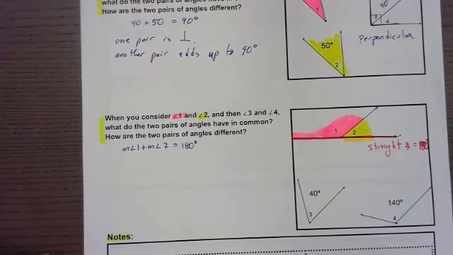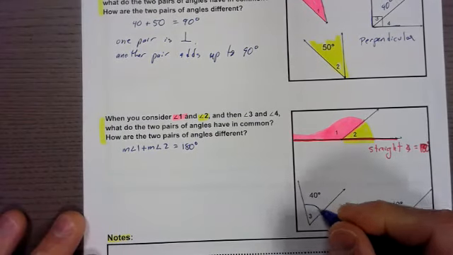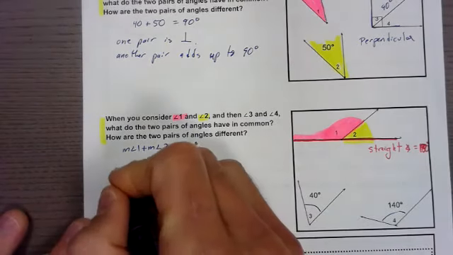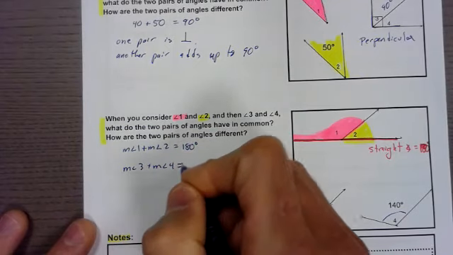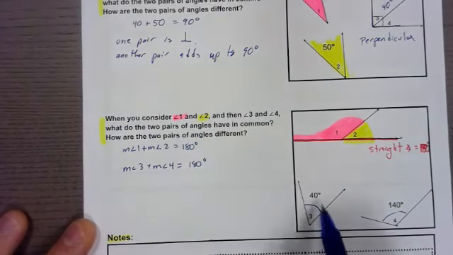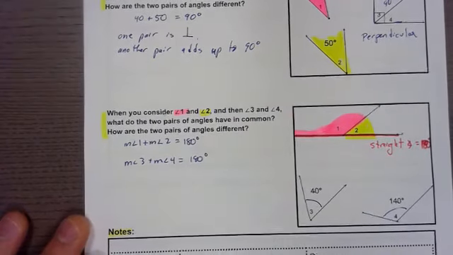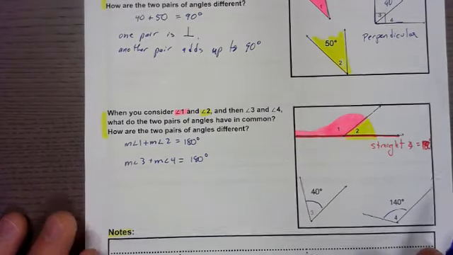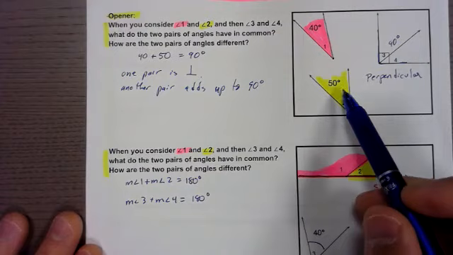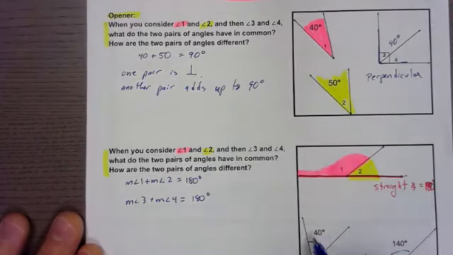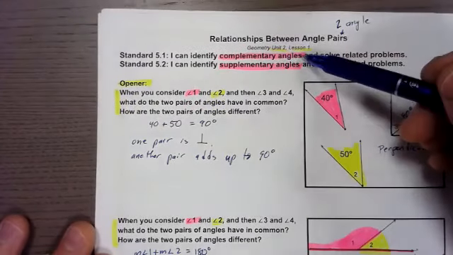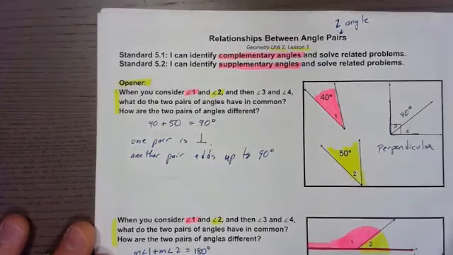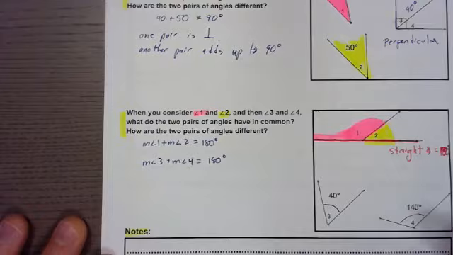And then we see right here, we've got angle 3 and angle 4. Well, the measure of angle 3 plus the measure of angle 4 equals 180 degrees because 40 plus 140 is 180 degrees. So these two sets of relationships, angles that add up to 90 and angles that add up to 180, are going to be what we talked about up here, complementary and supplementary angles. I'll talk more about that in just a little bit.